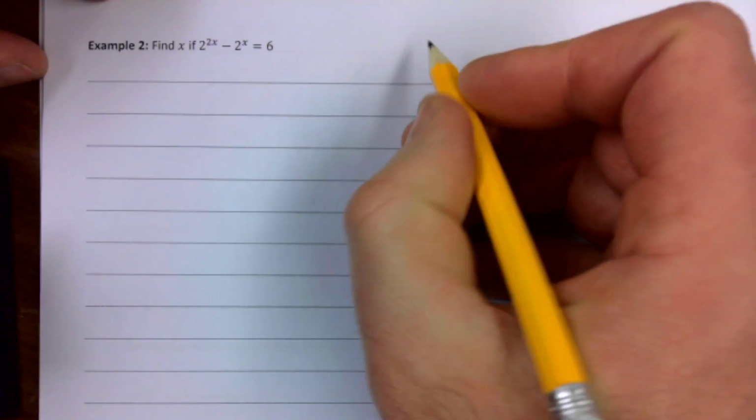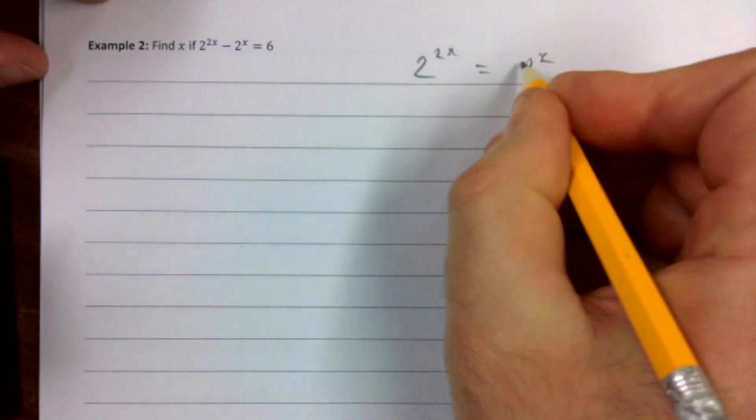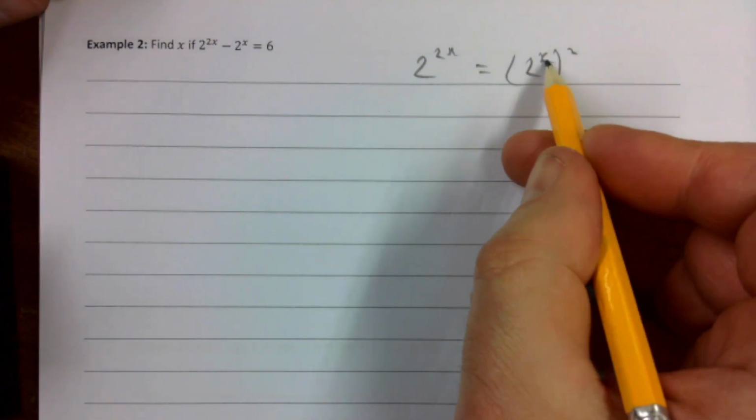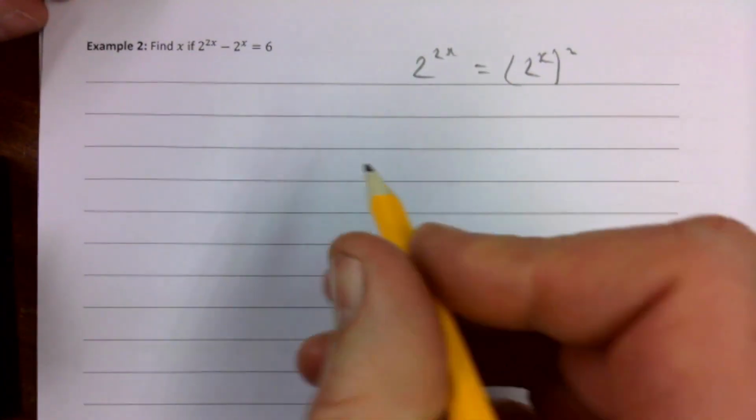Let's do our second example here. Slightly different format, this one. 2 to the 2x minus 2 to the power of x equals 6. We can rewrite this 2 to the power of 2x as 2 to the power of x, all squared. Why is that? Because in year 10 we learnt that this power and this power get multiplied together. That's why those then are the same.